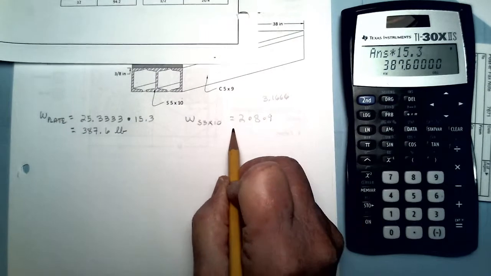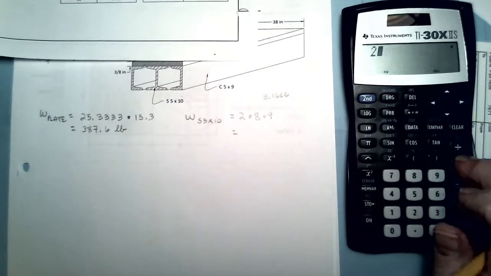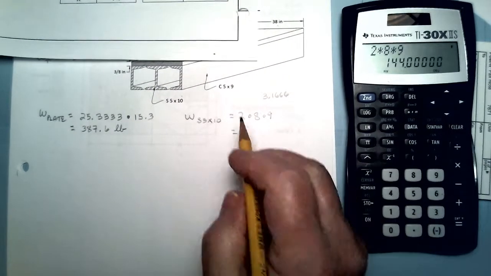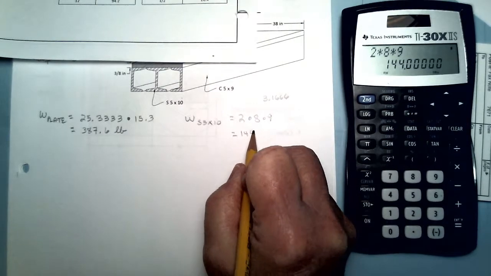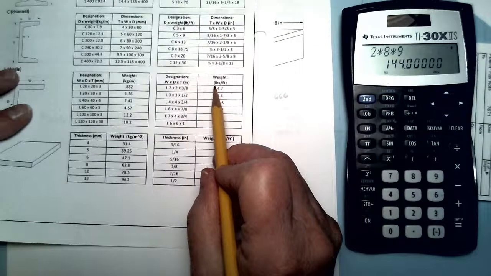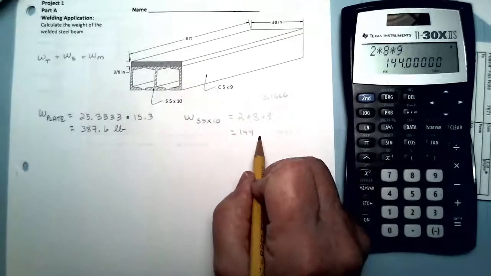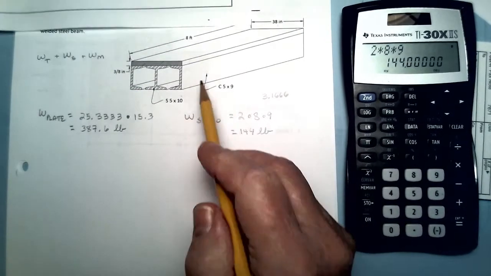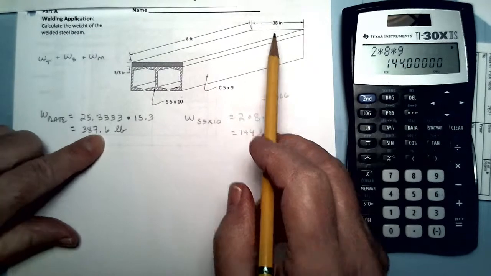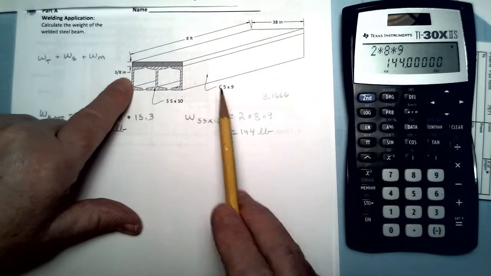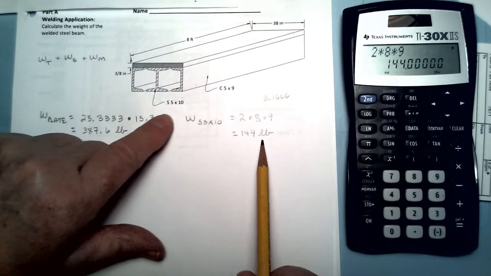So by 9. So I've got 2 times 8 times 9. So I get 144, and these are pounds. So far I have this top guy is 387. This guy and this guy, because I doubled it, is 144.